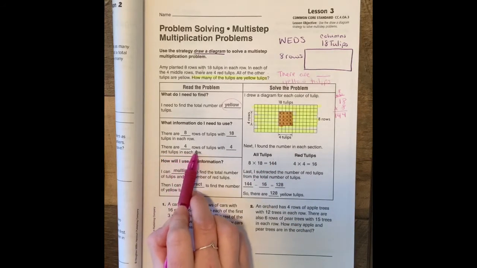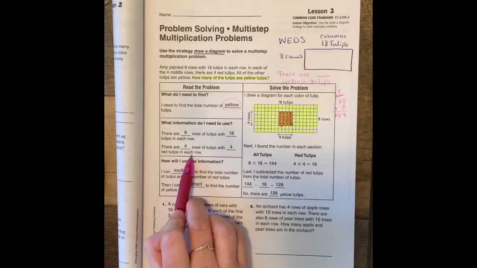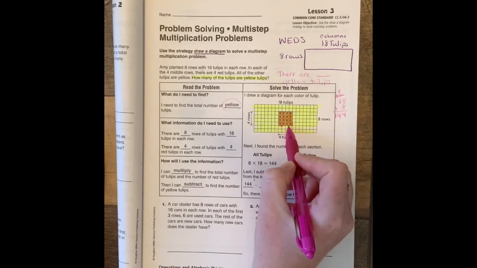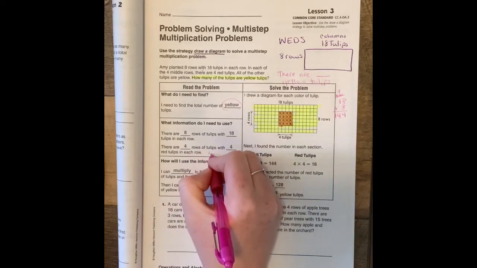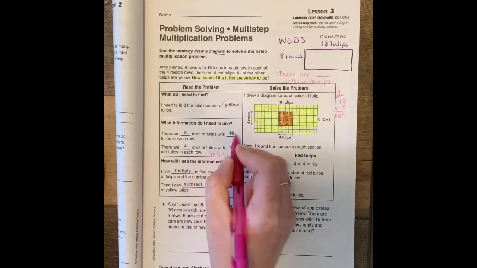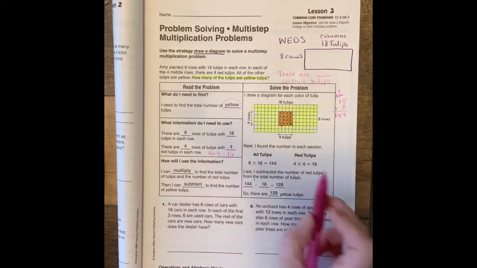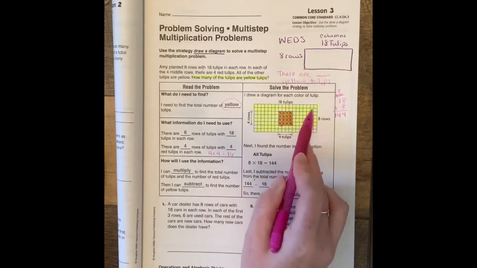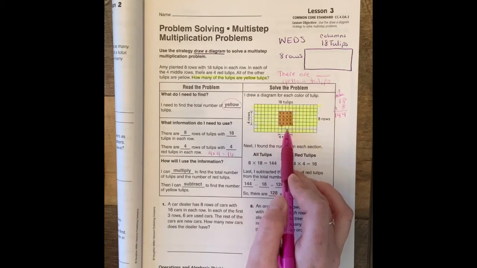There are 4 rows of tulips with 4 red tulips in each row. In this section right here, I have 4 rows of 4. Well, 4 rows of 4 means 4 times 4, which is 16, which is also here. How am I going to figure out how many of these are yellow?